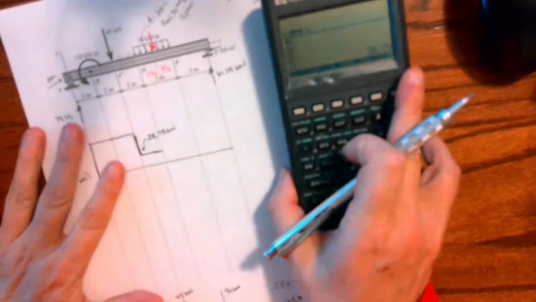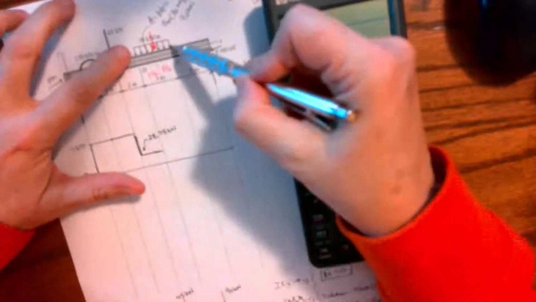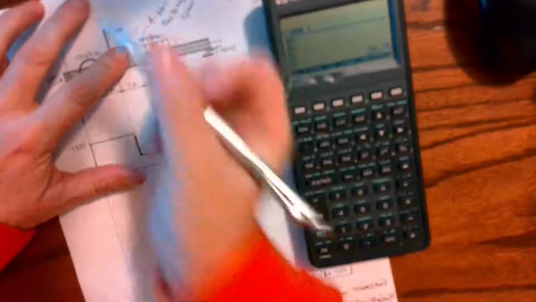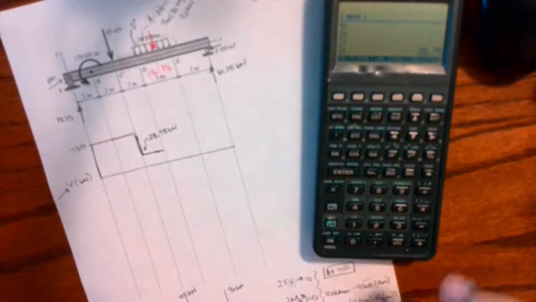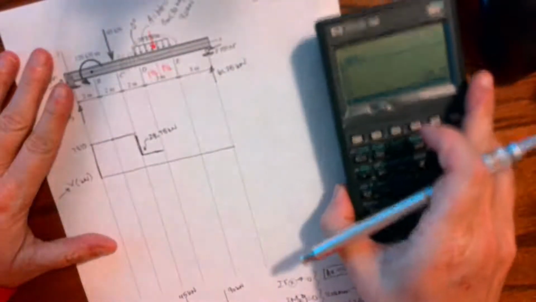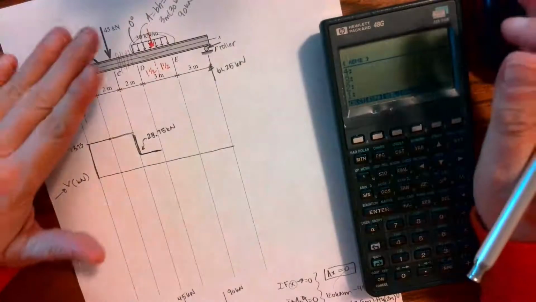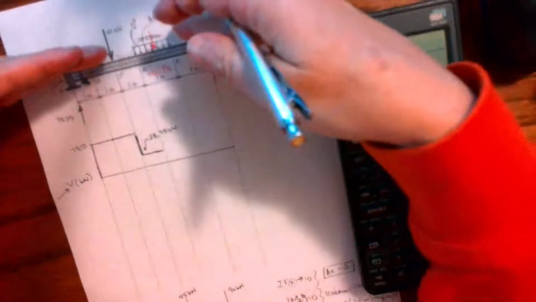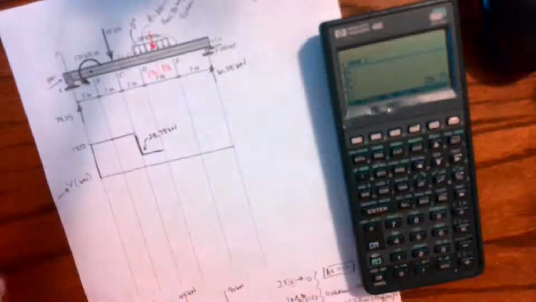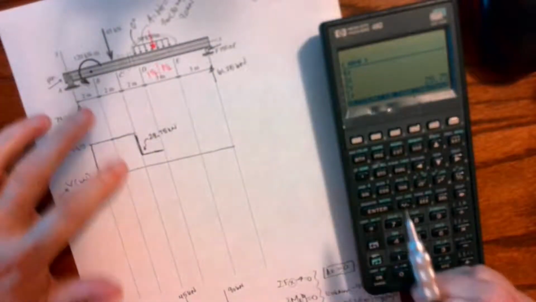Okay, so now I have to come back and I have this nice uniform load. It is constant, which means it is a 0 degree load. And I know as I'm integrating my loads to get to my shear, if I have a 0 degree, we have to then be coming to a 1st degree.